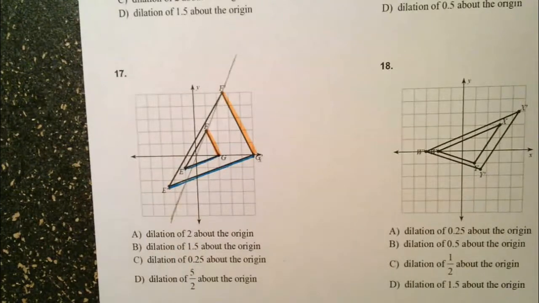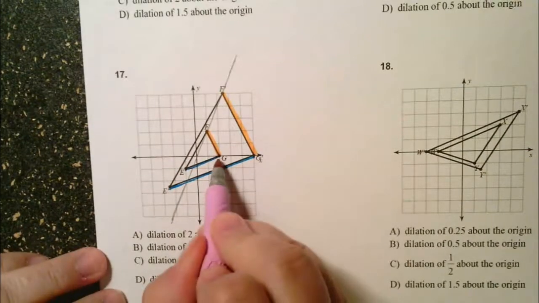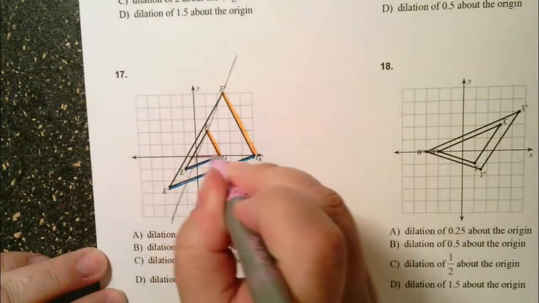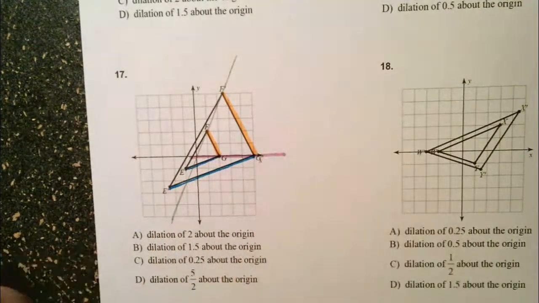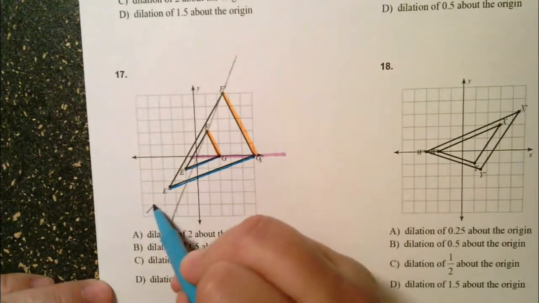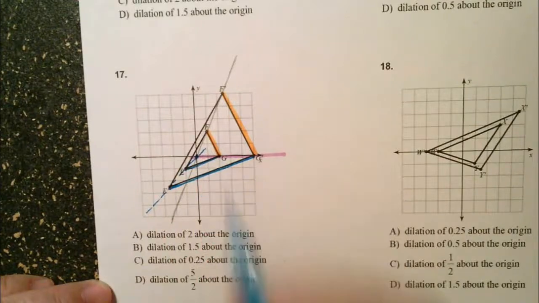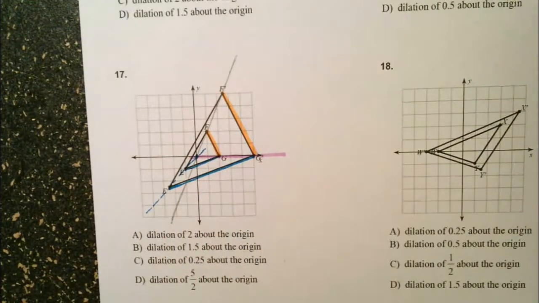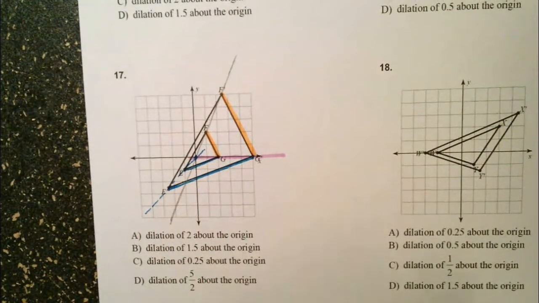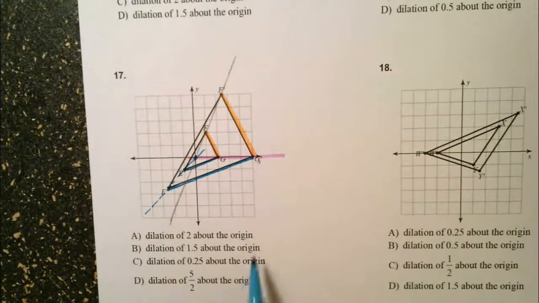And the line between G and G prime has to go through the center of dilation, and the line between E and E prime has to go through the center of dilation. So where do all those lines meet? At 0, 0, and that must be the center of dilation. They kind of told me that because all the answers here are about the origin. That means the center of dilation is at 0, 0.